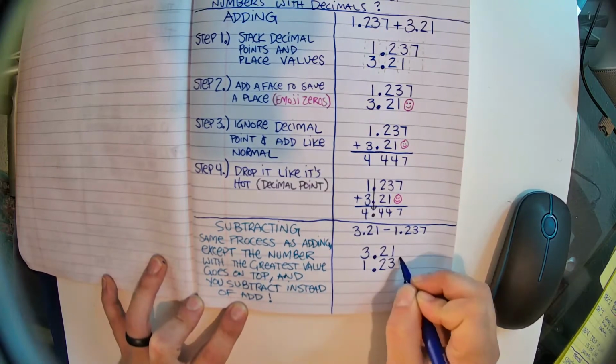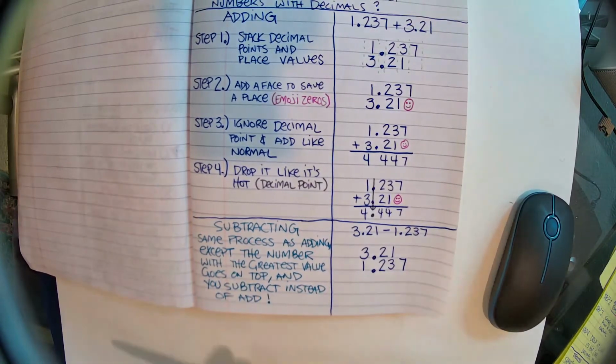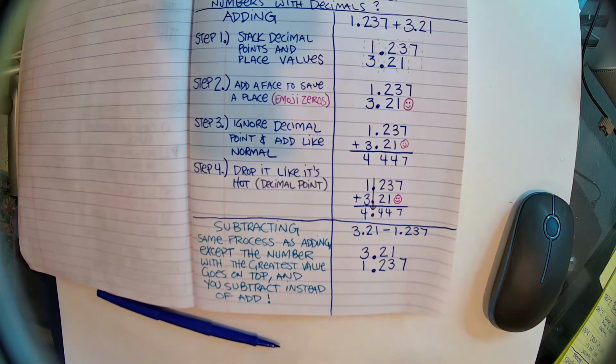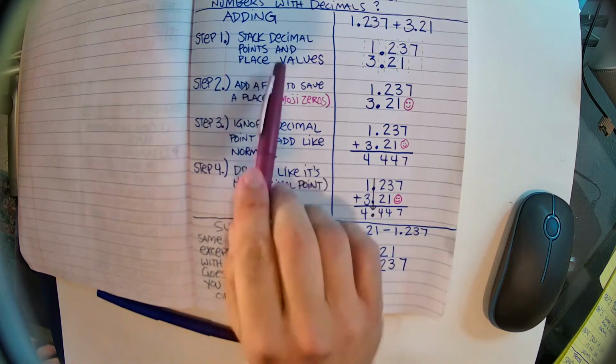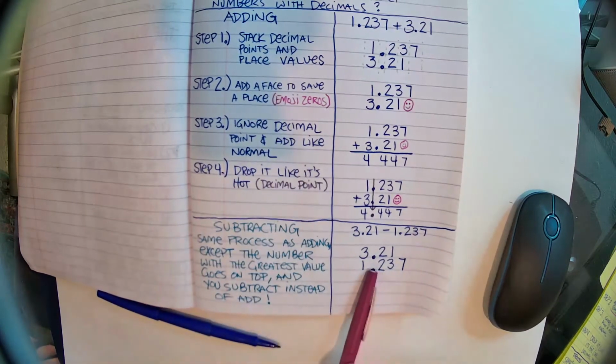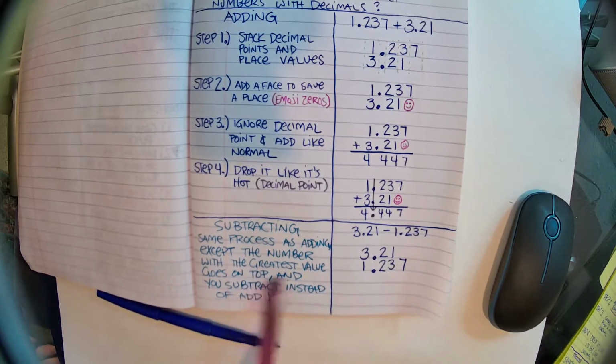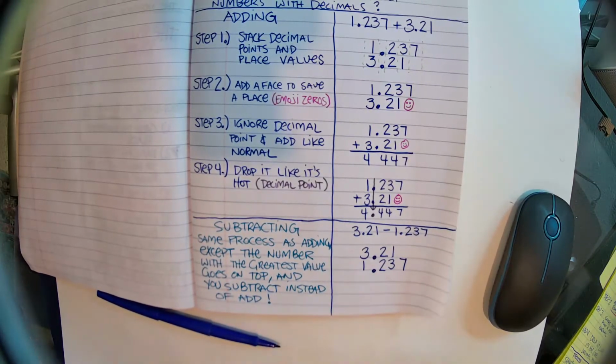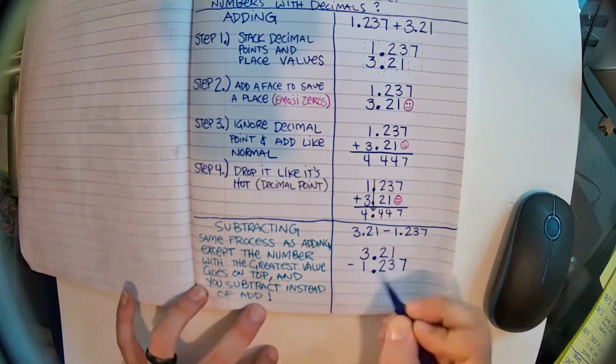So now we have stacked our decimal points and we have stacked our place values. So stack decimal points and place values, we've done that. We made sure the number with the greatest value is the one on top. All right, so we're setting up a subtraction problem.